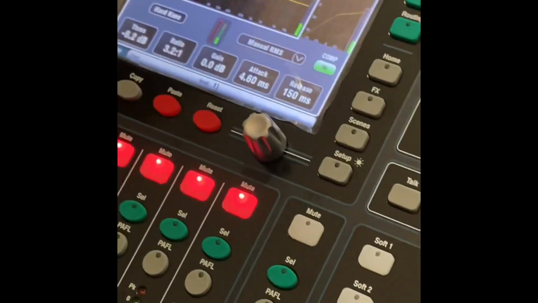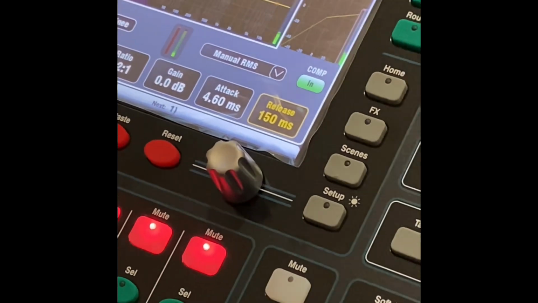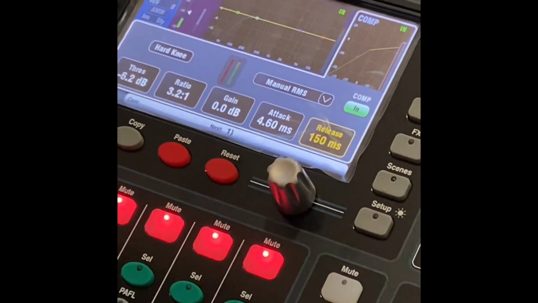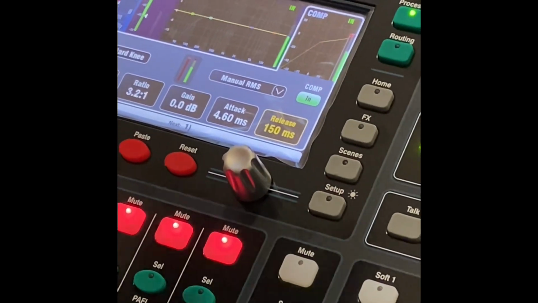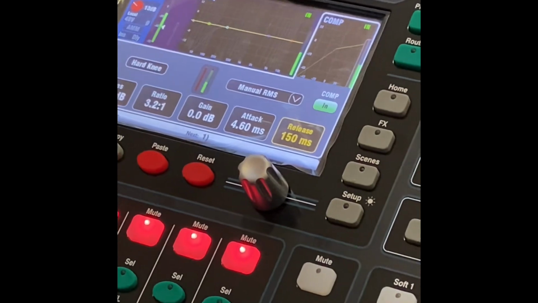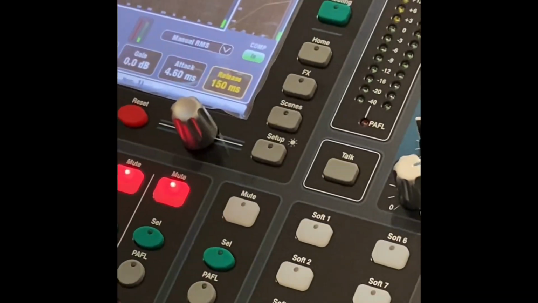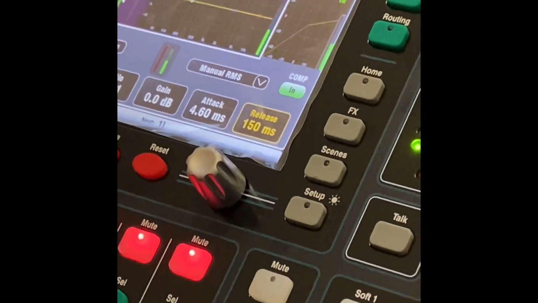Sorry, Richard. The attack and release is how quickly the gate reacts once it reaches the threshold, and then the release is how quickly it turns off as you drop below the threshold. Now the desk again is wonderful because it'll shortcut a load of these things.